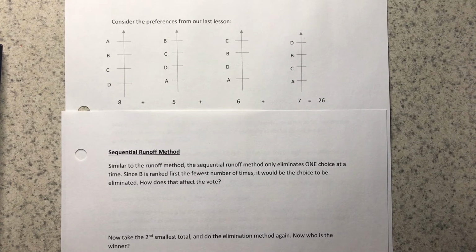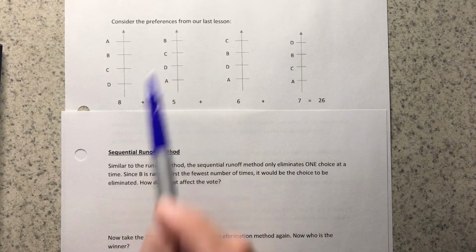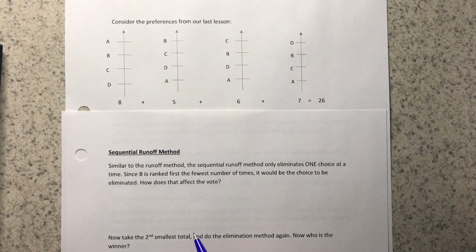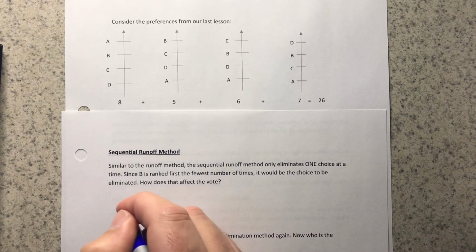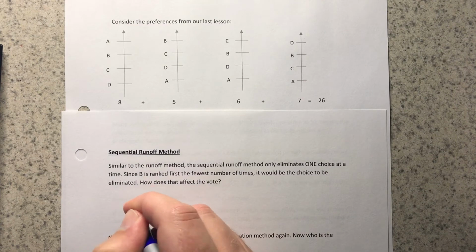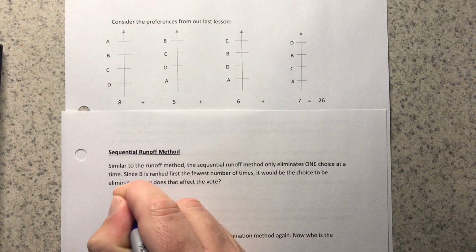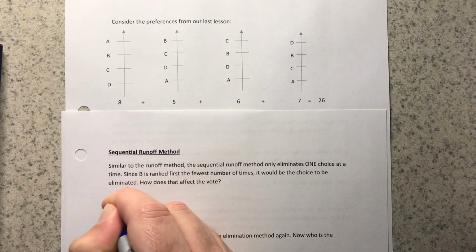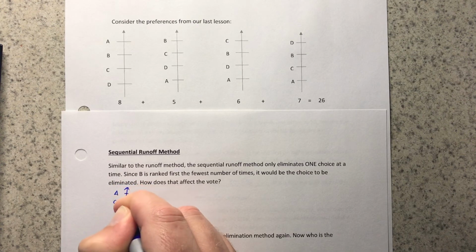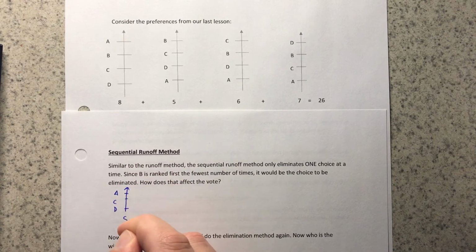We said that B had the fewest number of first place votes, so we're going to cancel out just choice B and rewrite this schedule. When I do that, if I cancel out B, I would have ACD for this first one. And there were 8.